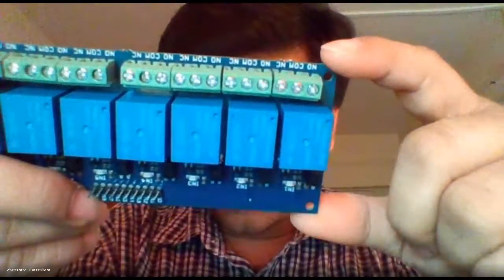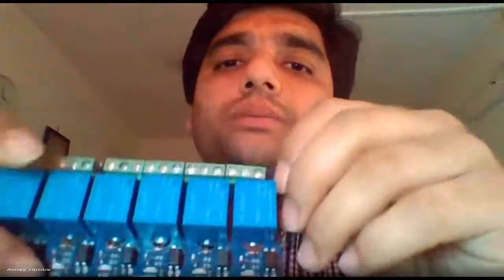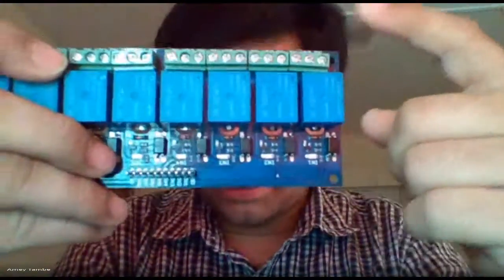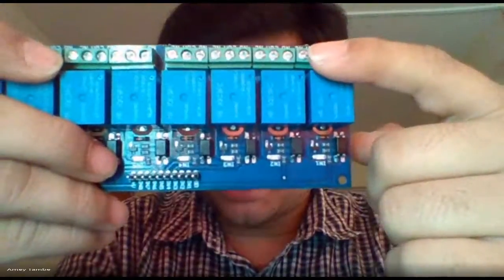So one is NO, then one is common, and then another is NC. The middle one is common, the first one is normally open, that is NO, and the second one is normally closed, that is NC. So what does normally closed mean? Once you put your appliance wire in the normally closed port, it will shut off the power supply. And if you put it in the normally open port, then it will flow the power supply. Now what will happen in this case?